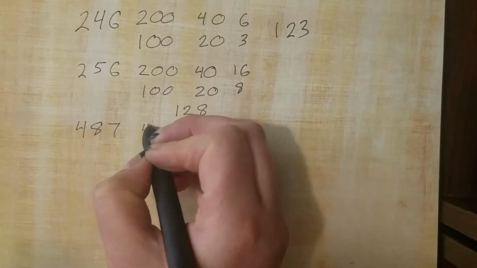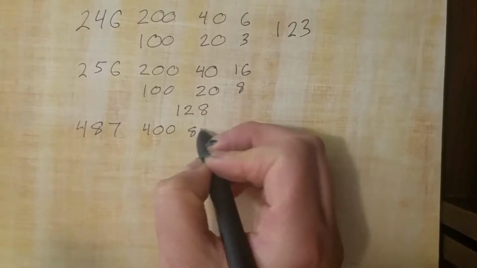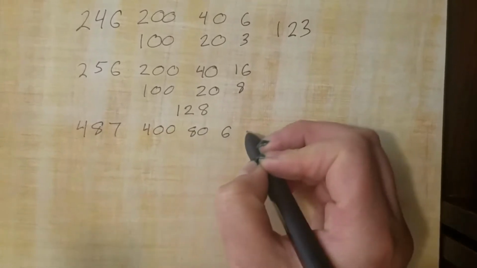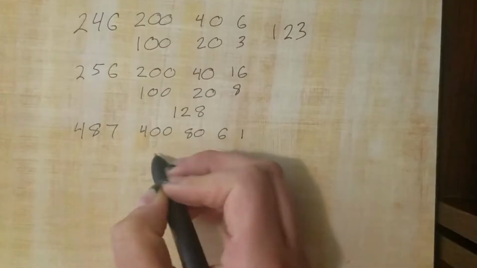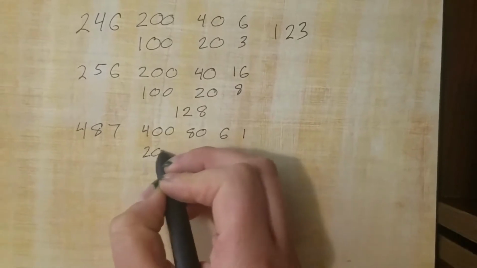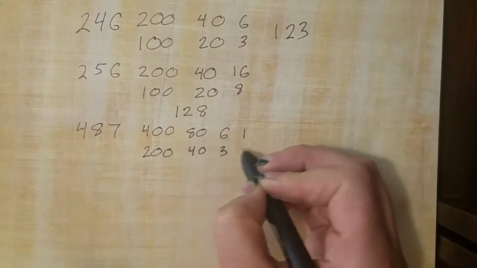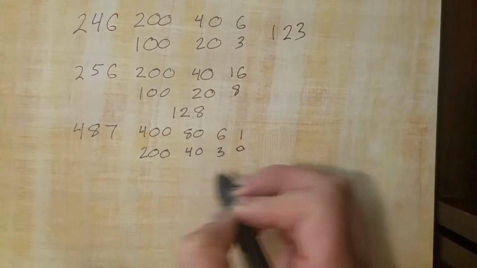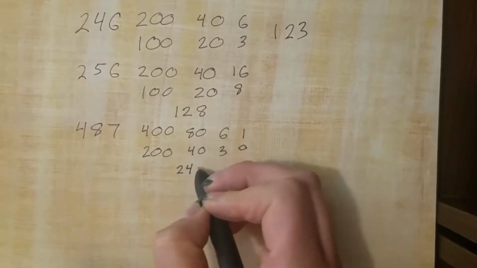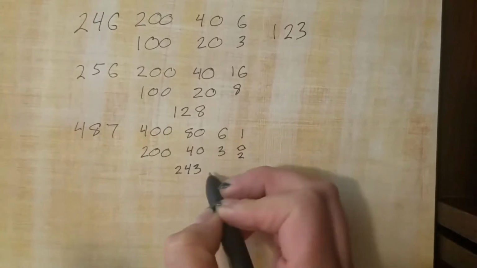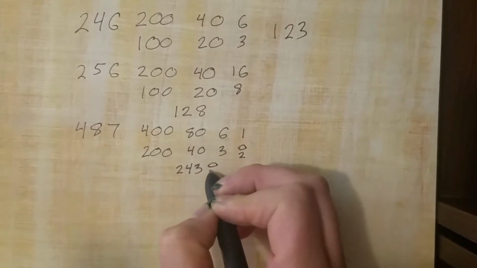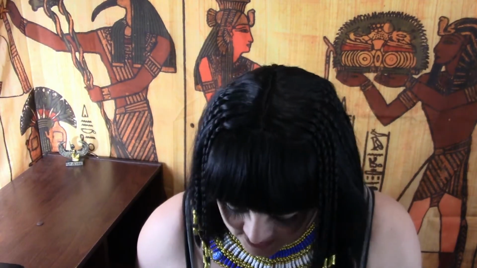Now let's address an odd digit in the ones place. 487 becomes 486, and they just tack a little 1 on the end there. So we get 243 and a half. And you see how, as I was doing that, I was pretty much reconstructing the number in my head as I was going. So that's how we're going to do it from here on out.